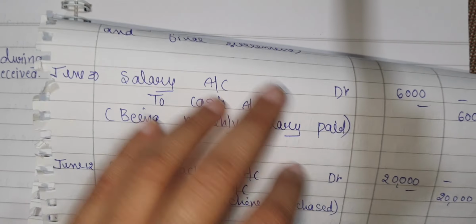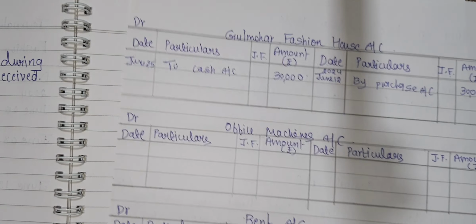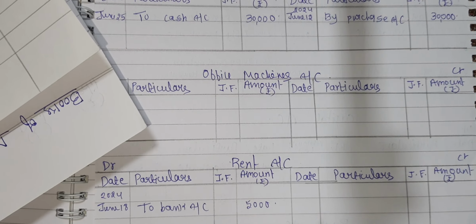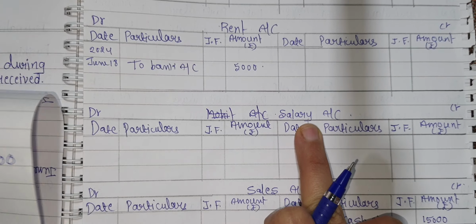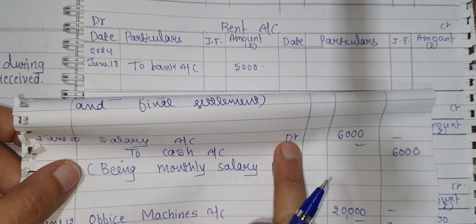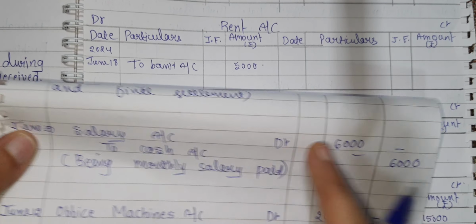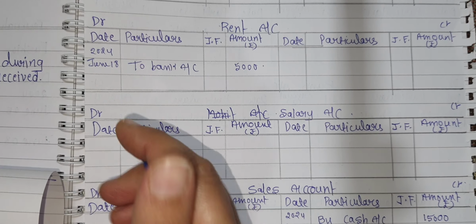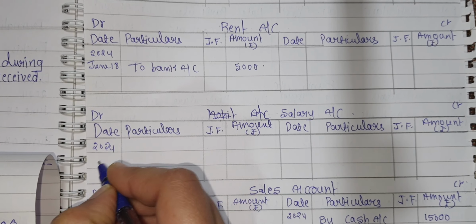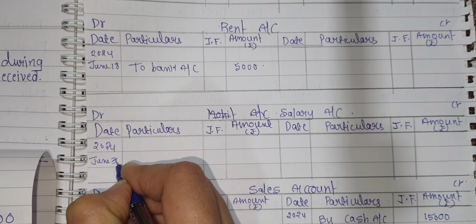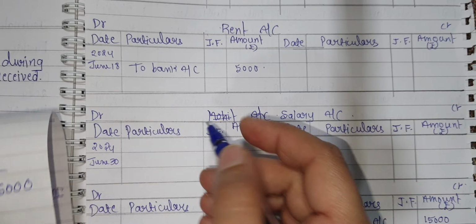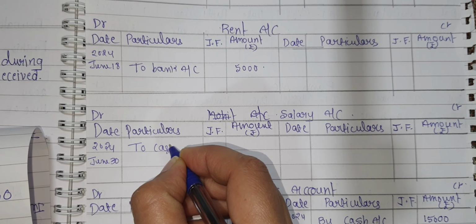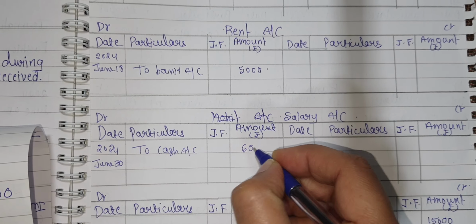Salary account. See, salary account is debited on June 30th. So come to the debit side of salary account, that is 2024 June 30th, and write down the opposite entry of salary account, that is to cash account, that is rupees 6,000.